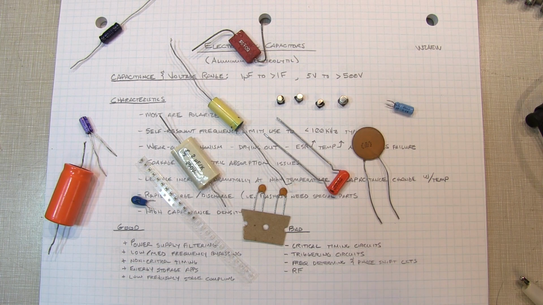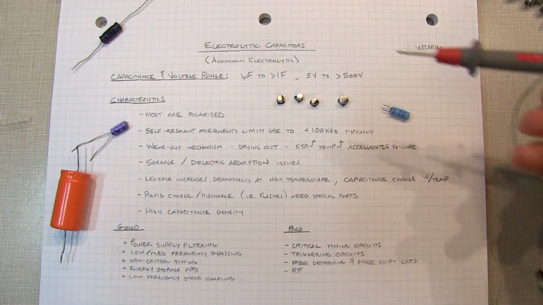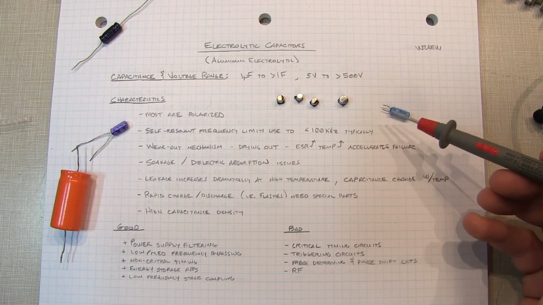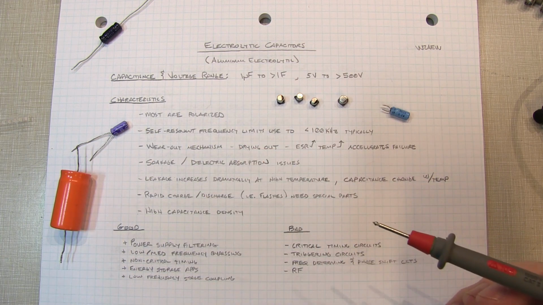Certainly the most common two types of capacitors that you'll run across and use are multi-layer or monolithic ceramic capacitors and electrolytic capacitors. So let's talk about both of those first. Let's start with the electrolytics. Probably the most common electrolytic capacitors you'll run across are the aluminum electrolytic. And I've got some radial and axial-leaded examples here, as well as some surface mount parts.